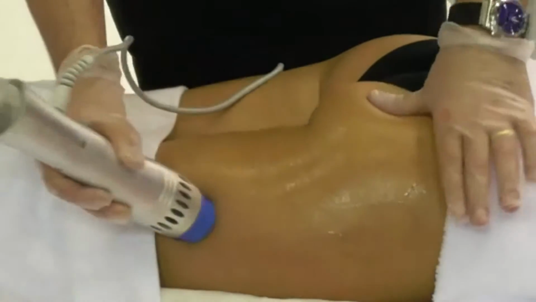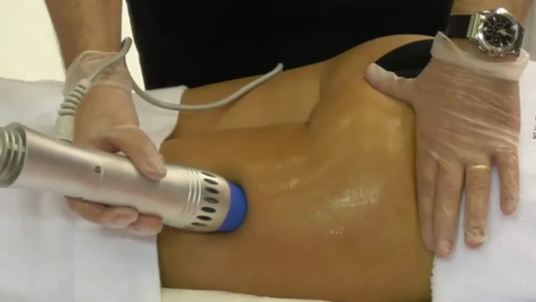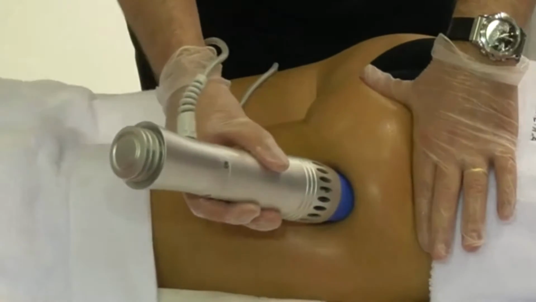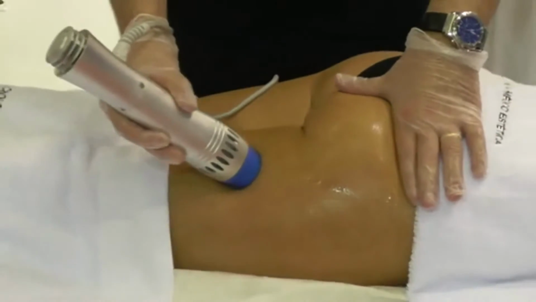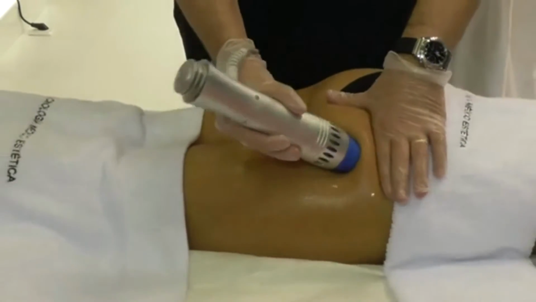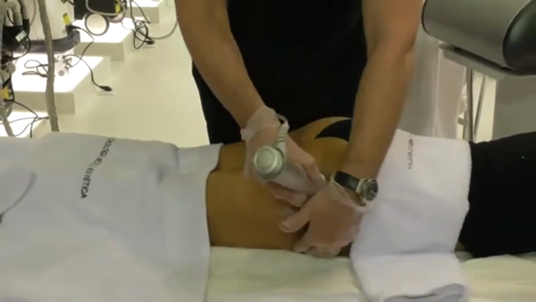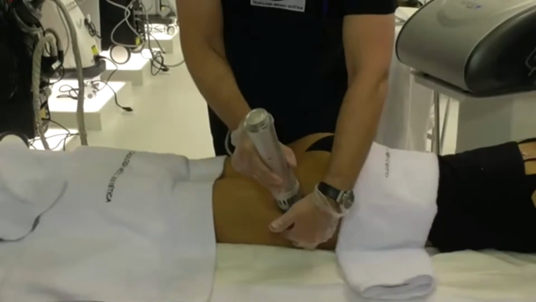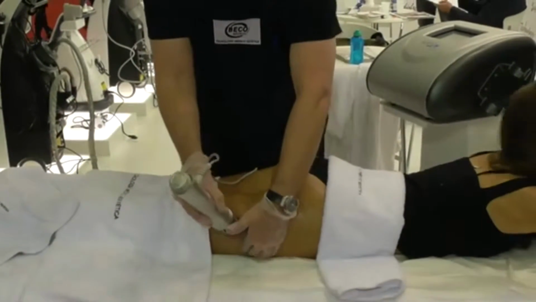After a while, as you can see, there is some redness that will appear on the surface of the skin. That means that we are increasing the blood supply of the tissue. So we are increasing the microcirculation on the skin. Perfect.